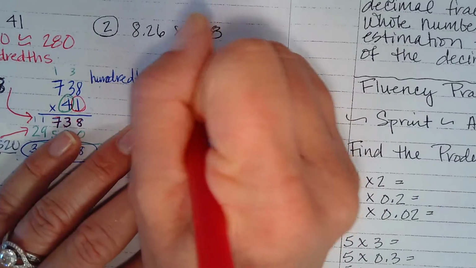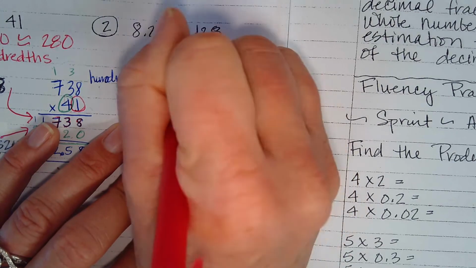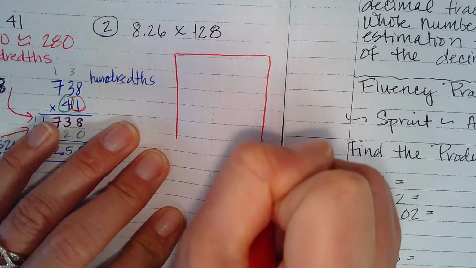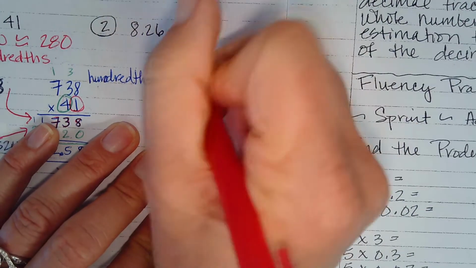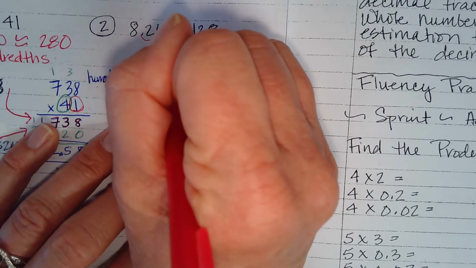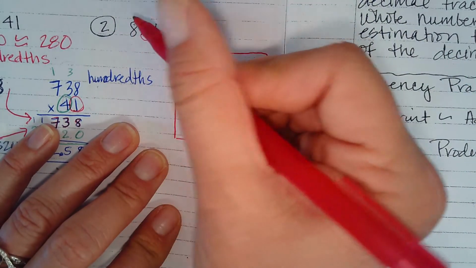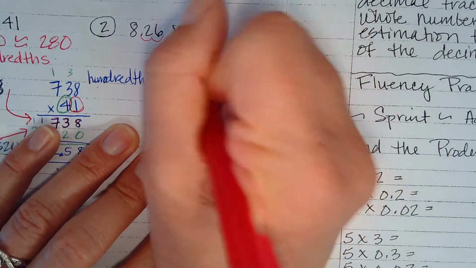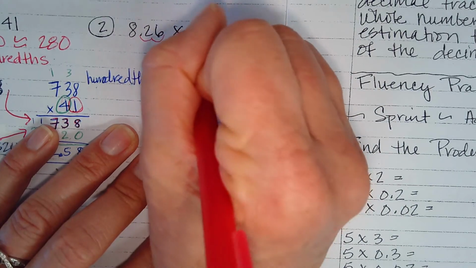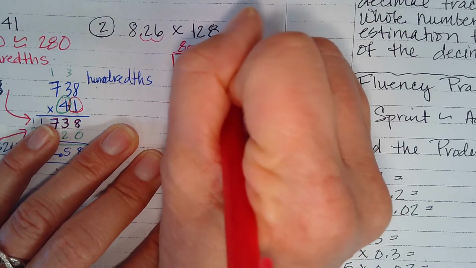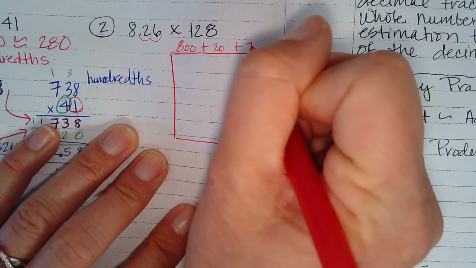All right, so now I'm going to go ahead and start with my area model. I'm going to move my decimal out, and now I have 826. So up here, I have to have 800 plus 20 plus 6.